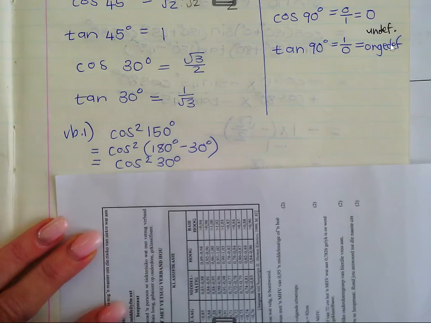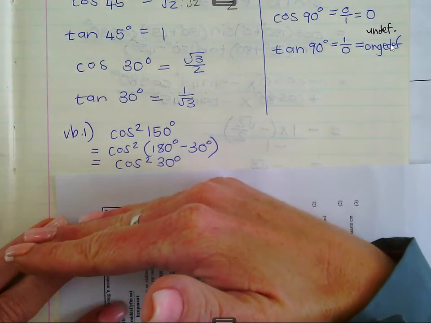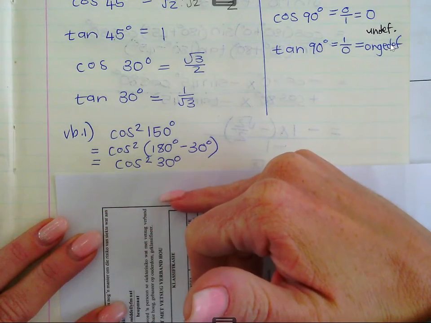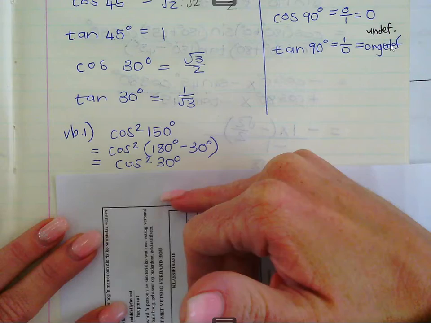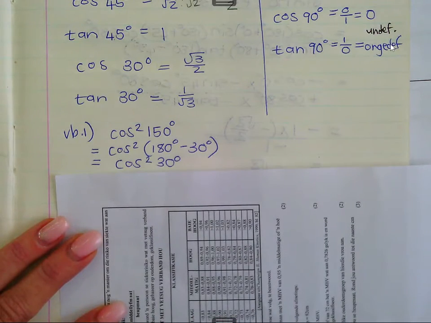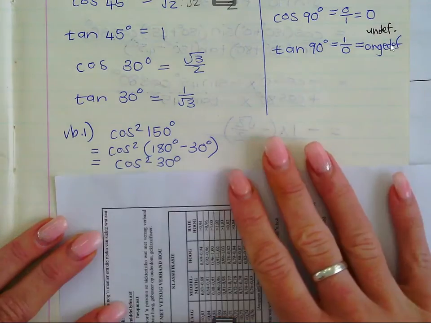And this is now the new step. Yesterday or last week we would have stopped there. But because this is a special angle that you recognize, you will now take your calculator and type in there, not cos squared 30, but cos 30. That's what you would have read from the triangle. Do you agree with me? Okay. So what is cos 30?